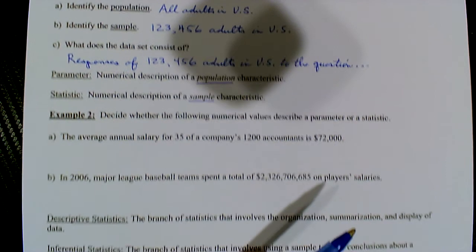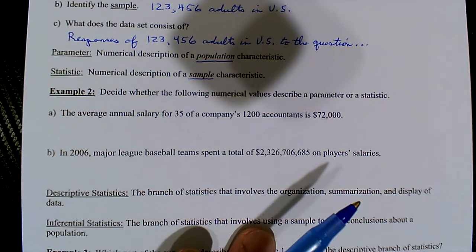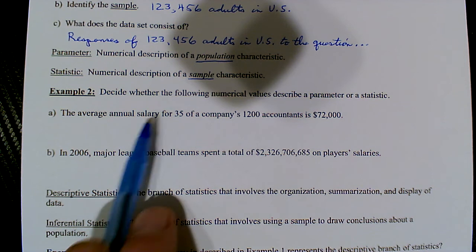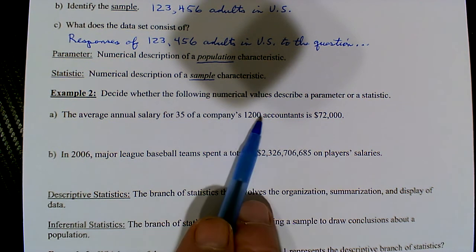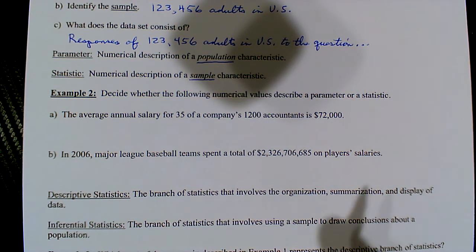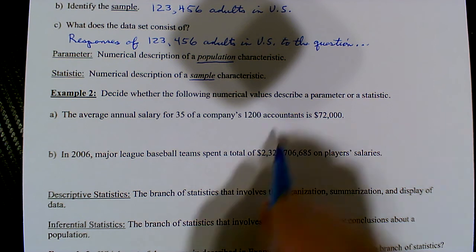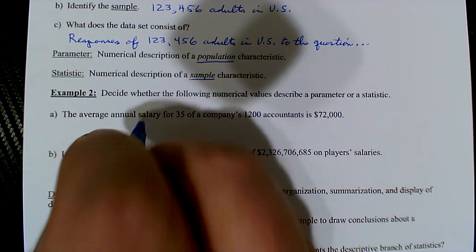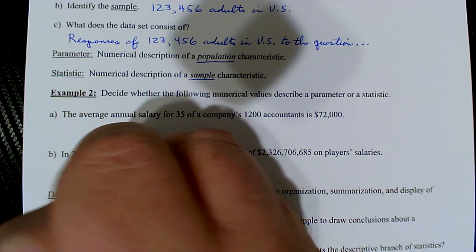So a couple questions here. Decide if we've got a parameter or a statistic. So here we're taking the average salary of 35 out of 1,200 accountants at a particular firm, I suppose, or company. And so the 1,200 would be the population of these accountants at this company, so the 35 is a sample.